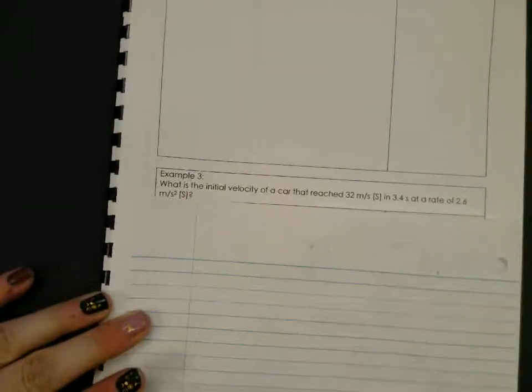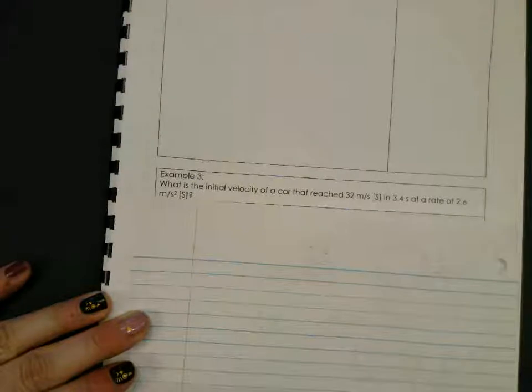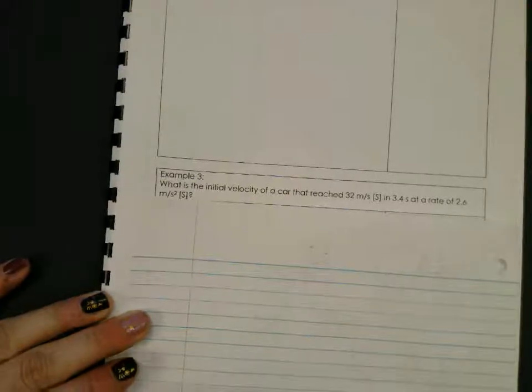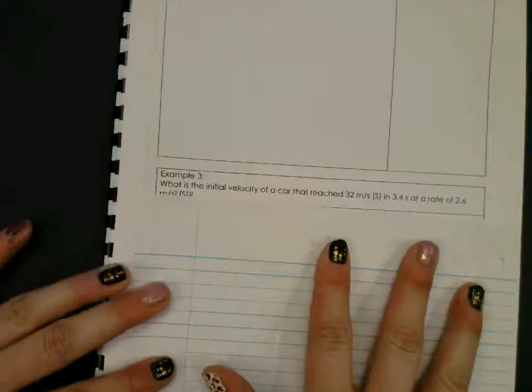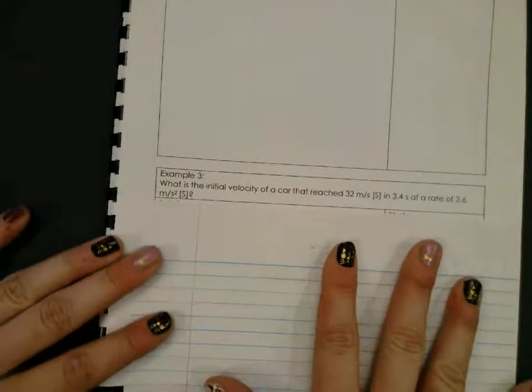All right, let's look at example 3. And I need a clean sheet of paper. I don't have one. We're just going to have to use the back of one. All right, it says, what is the initial velocity of a car that reached 32 meters per second south in 3.4 seconds at a rate of 2.6 meters per second squared south?